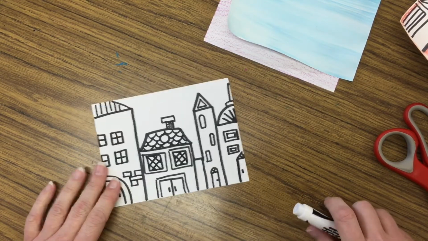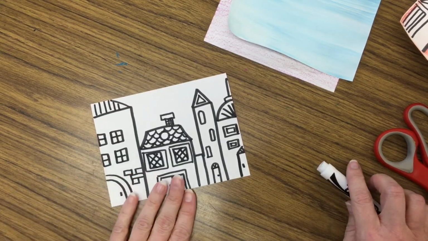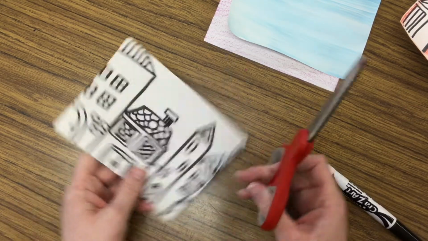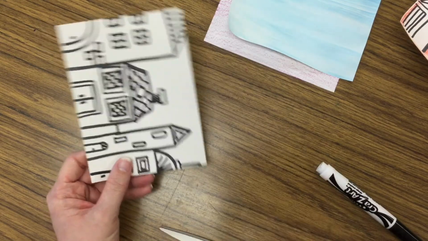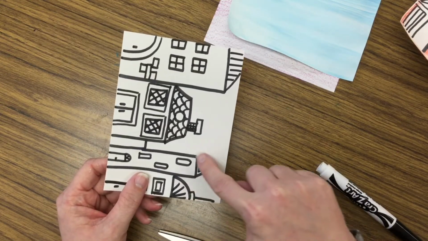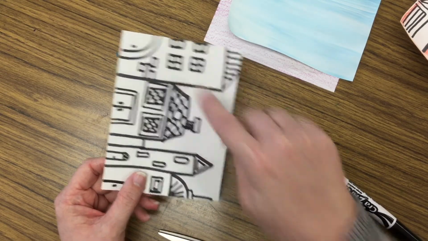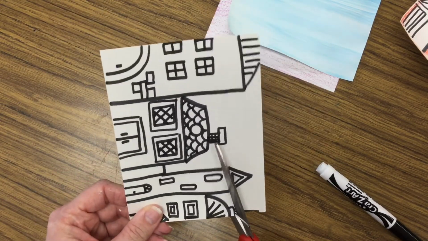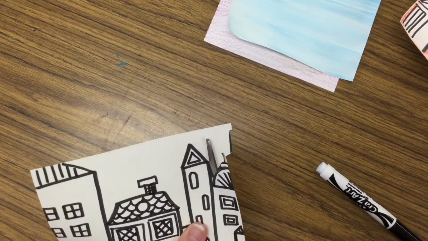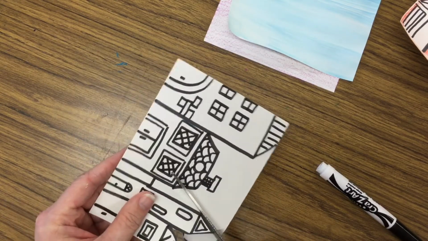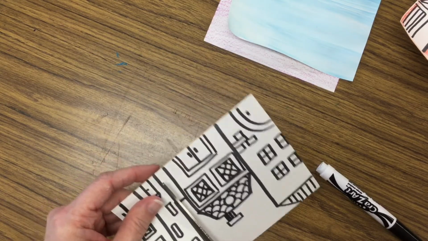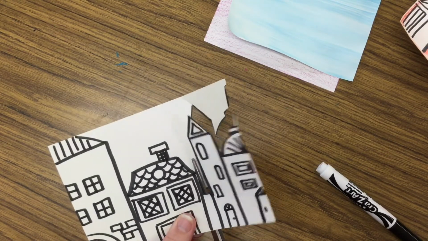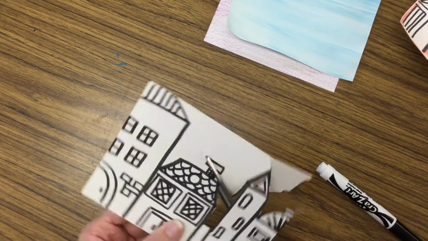Okay, so once you have your city created, the next step would be to cut it out. And when you're cutting out your city, you're going to cut right along the very top edge of your city. Be careful when you do this part that you don't cut off more than you want.